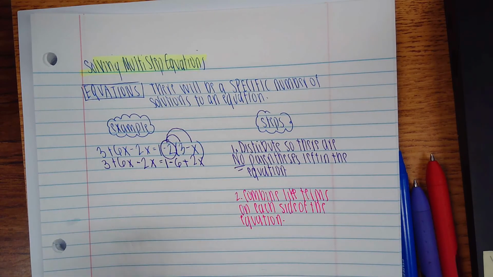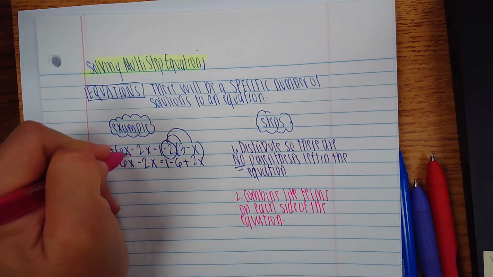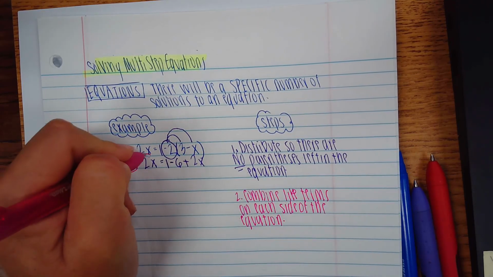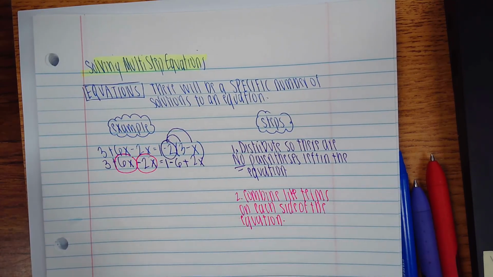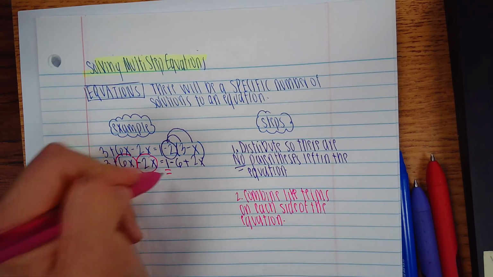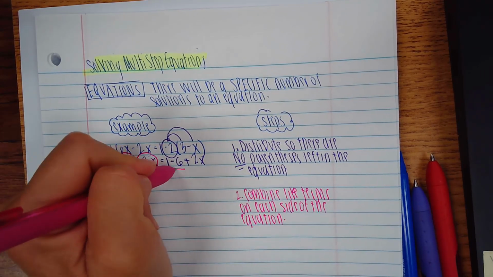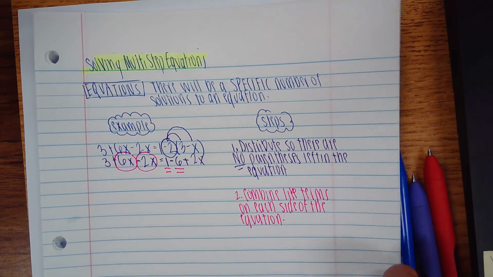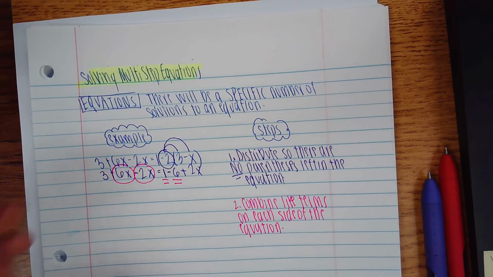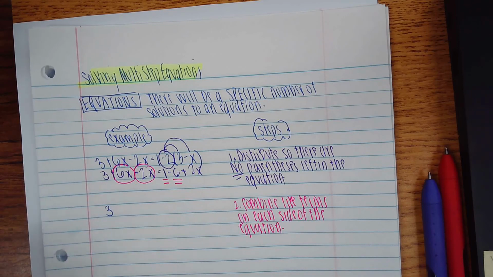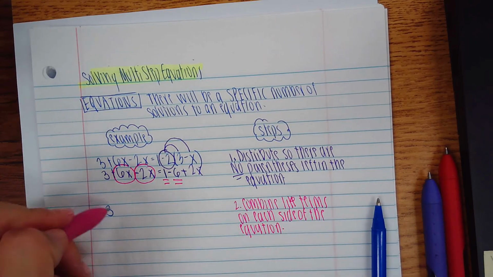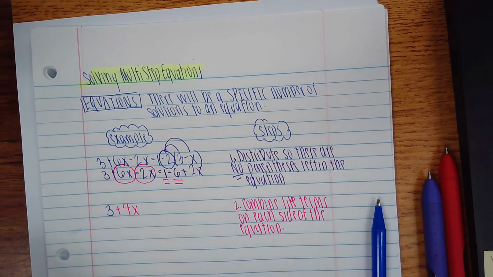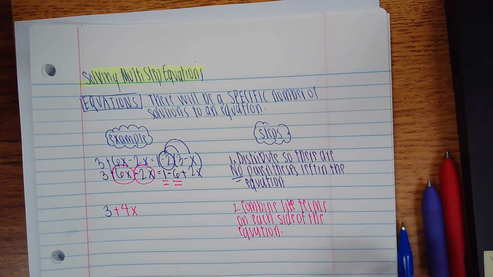Our like terms on this side would be a 6x and a negative 2x. Over here would be a 1 and a negative 6. So we're going to combine those. I'm going to skip a place and do 3 plus 4x, where I combined it.